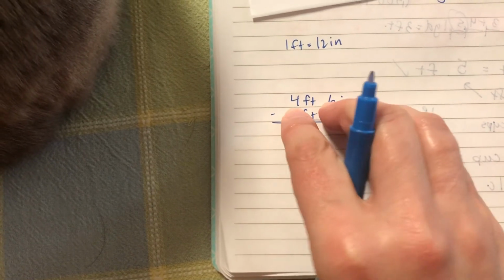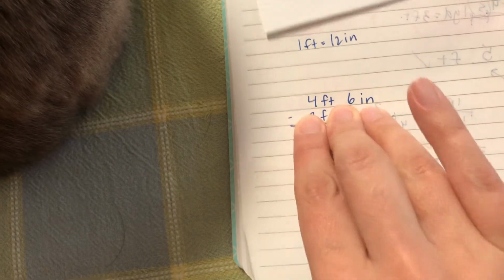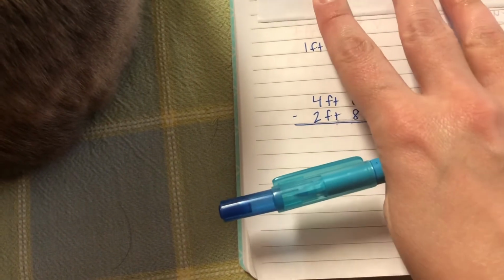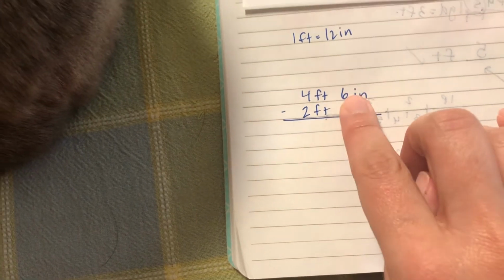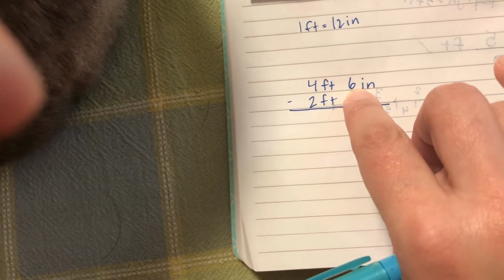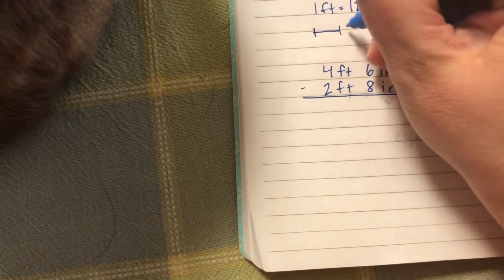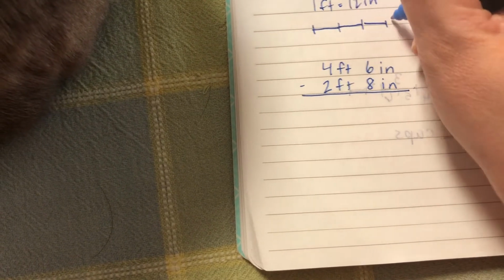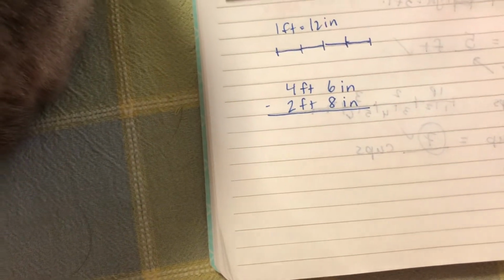So my larger measurement is on top, right? Good. Larger one is on, sorry, smaller one's on the bottom. I am subtracting. That's super important. So now I have to subtract. I cannot take away 8 inches from 6 inches, so I'm going to have to regroup. Okay, and of course you can draw a picture. If you don't feel like you need to draw a picture and you can just regroup, go for it. I'm just doing this as an extra little visual, and we're checking our work with it.